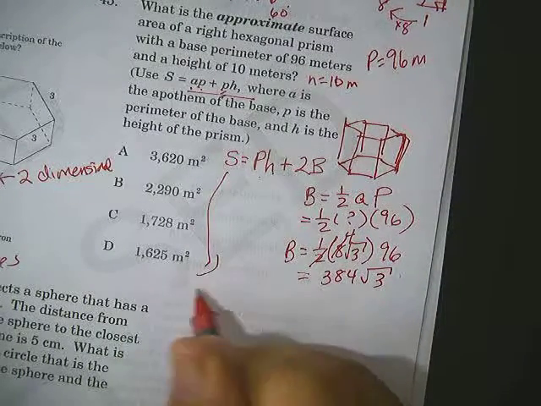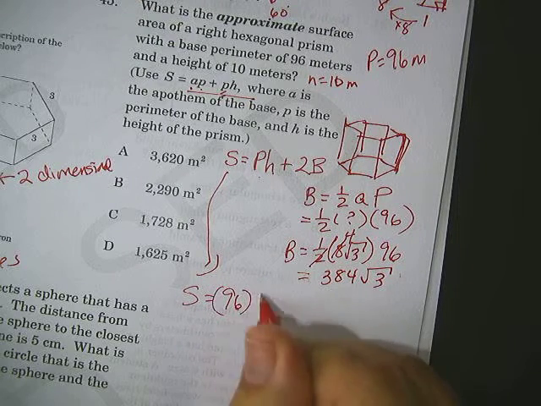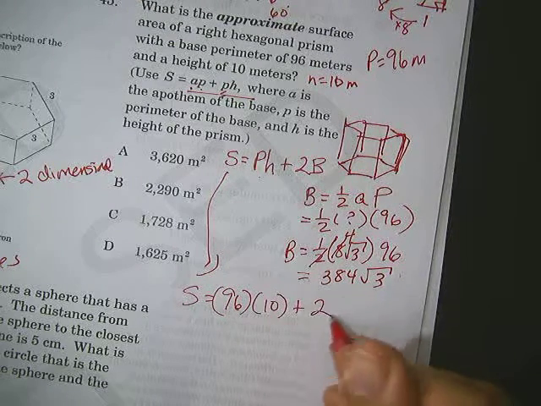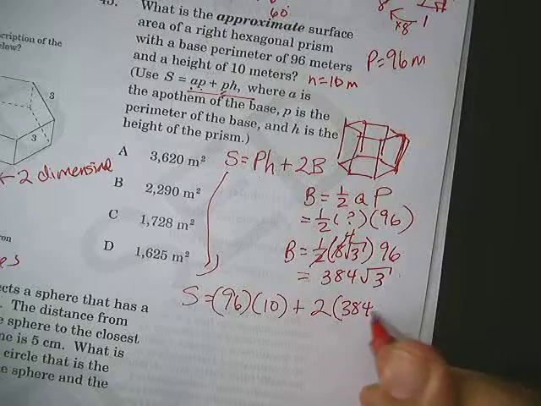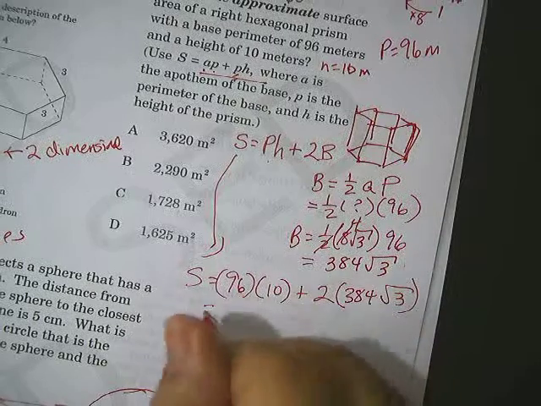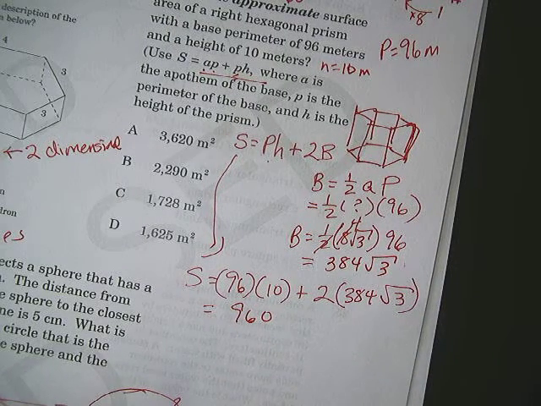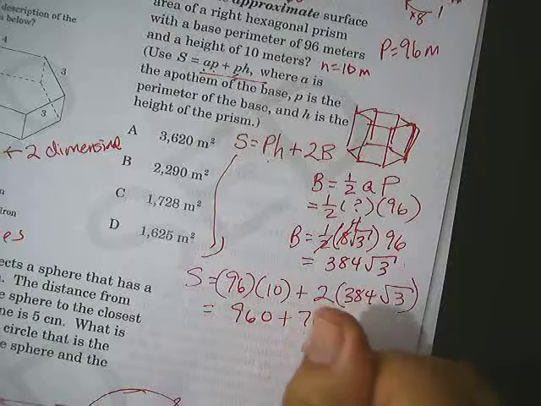So, coming down, surface area is perimeter 96, height 10, plus 2 of these 384 square roots of 3. All right? 96 times 10 is 960. 384 times 2 is 768 square root of 3.